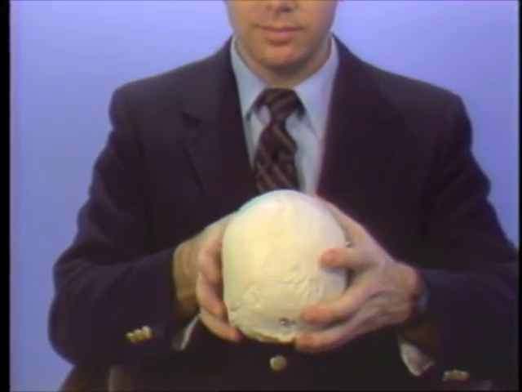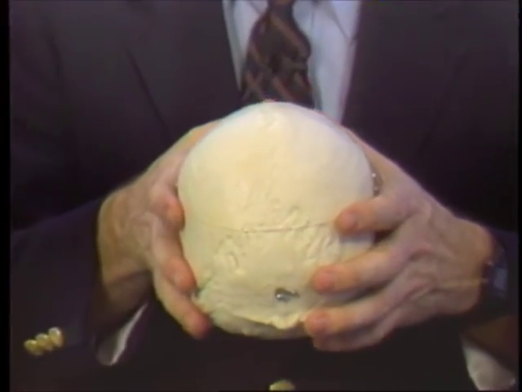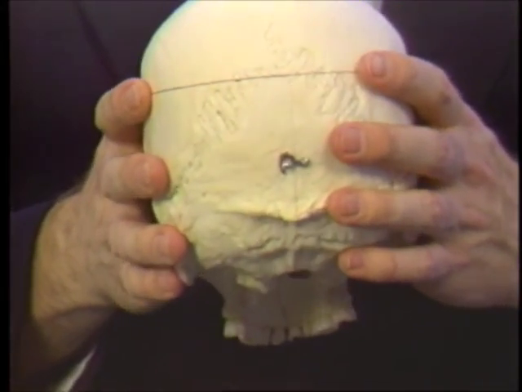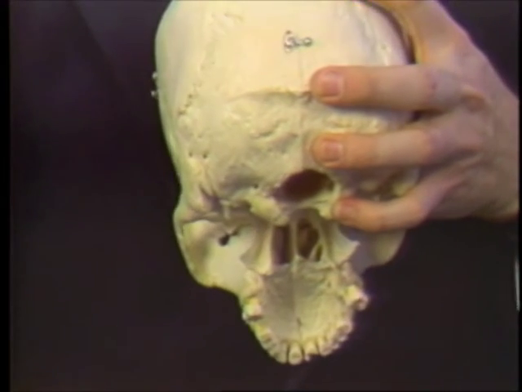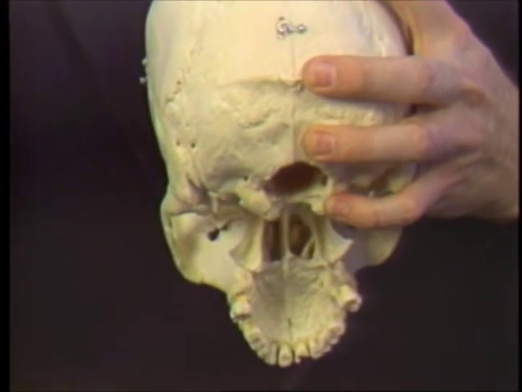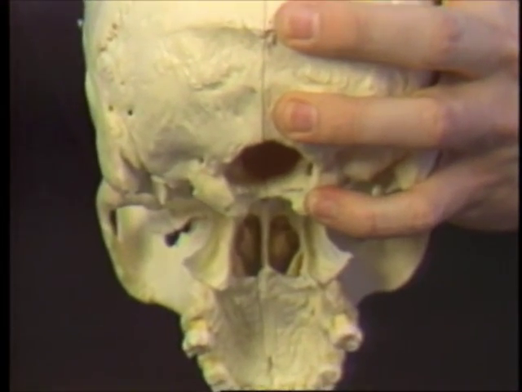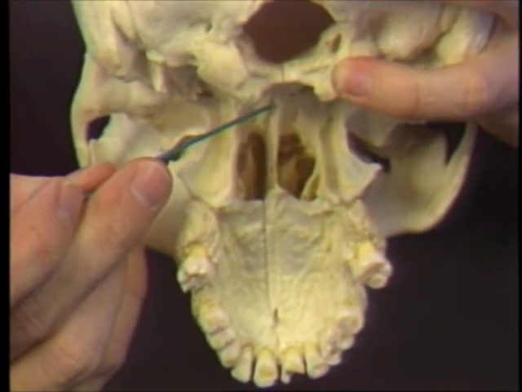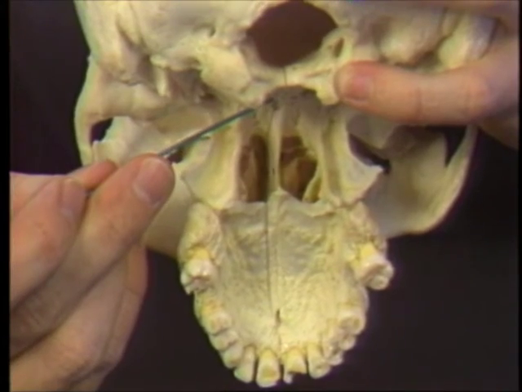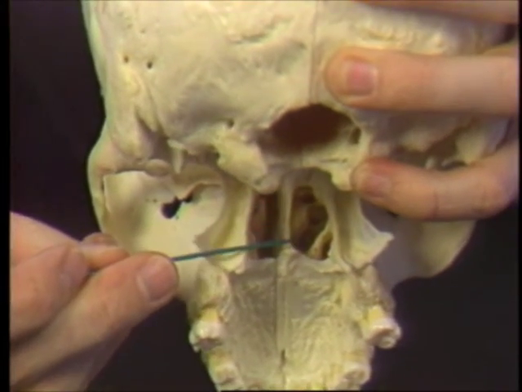I've partially reassembled the skull so that we can examine the bony anatomical landmarks of the nasopharynx. I'm going to rotate the skull to where you're looking from behind and tilt it forward. When we see the skull from this perspective, you will notice that the roof of the nasopharynx is the sphenoid sinus.